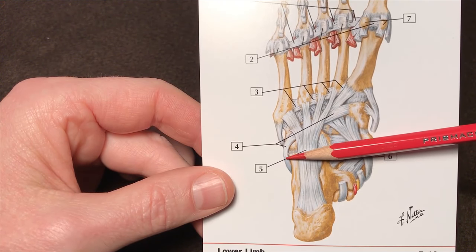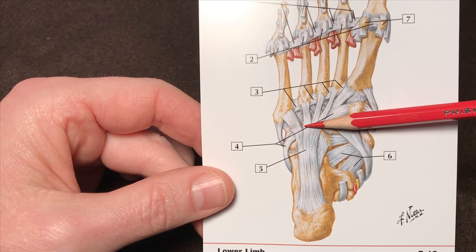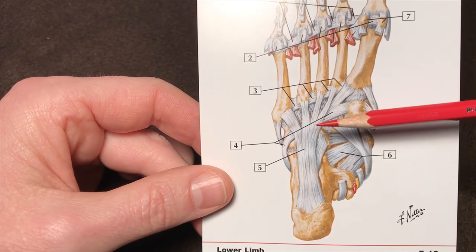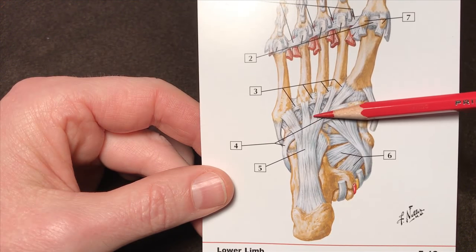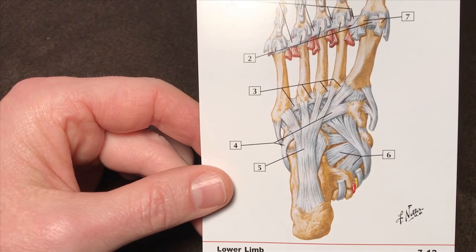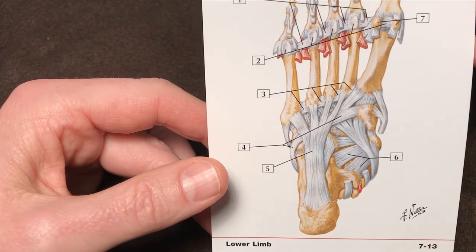And the final thing that we're going to talk about is the Fibularis longus tendon that you can see here, and it runs below some of these fibers of the long plantar ligament. So let's go ahead and see where those are on the bottom of the foot.